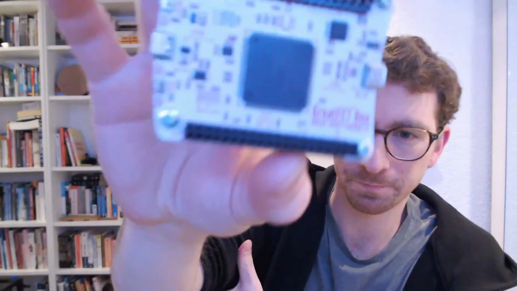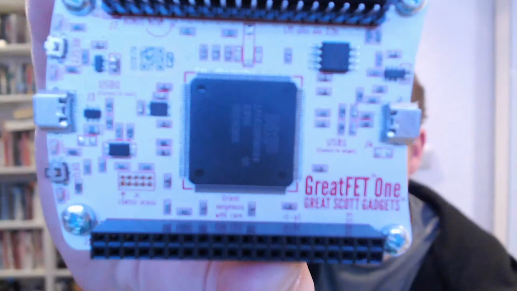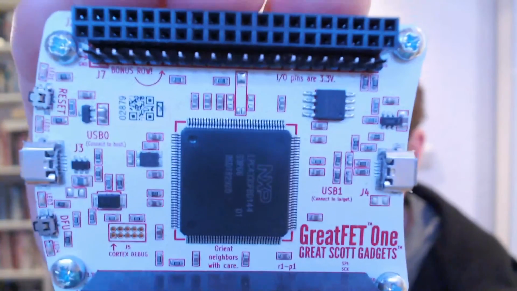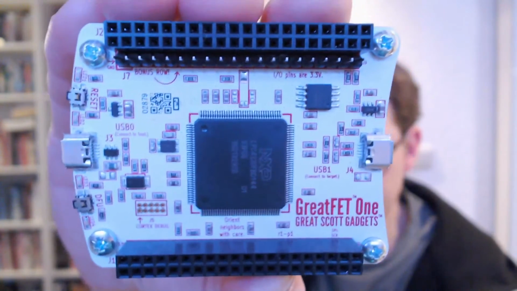In that case, one thing you can do is use a device like this. Let's see if my camera is going to focus in on this. So this is a Great Vet 1. It's this really cool development board, kind of like, if you've watched the Bus Pirate streams, a lot like the Bus Pirate in that it's a multi-protocol tool for talking to different kinds of devices.